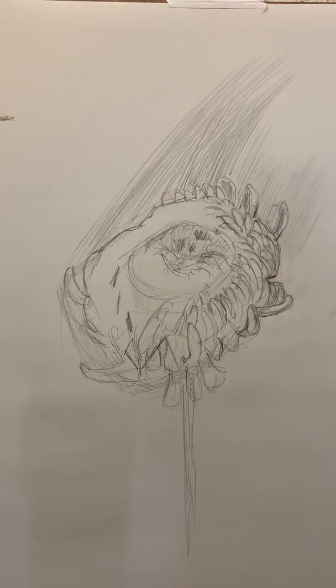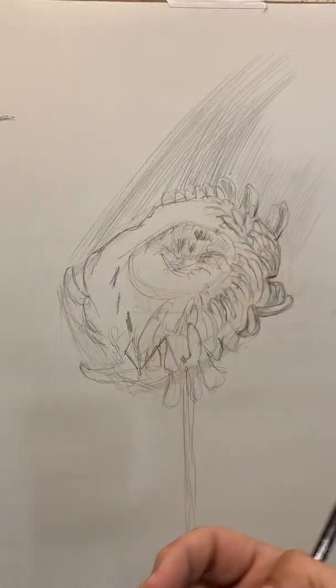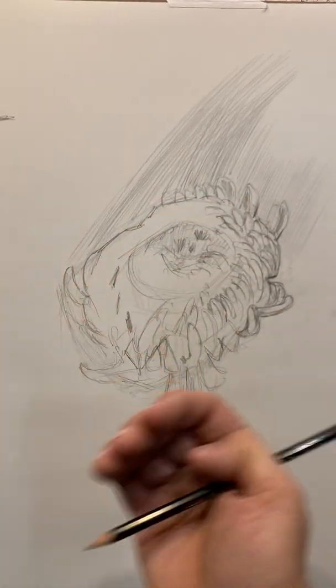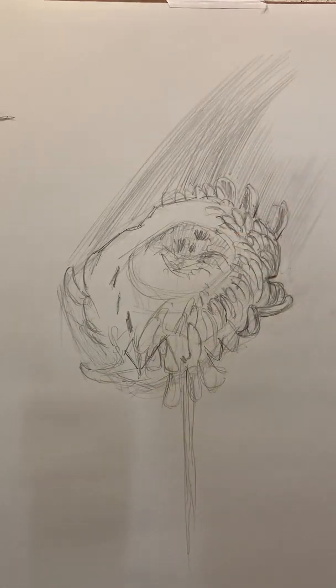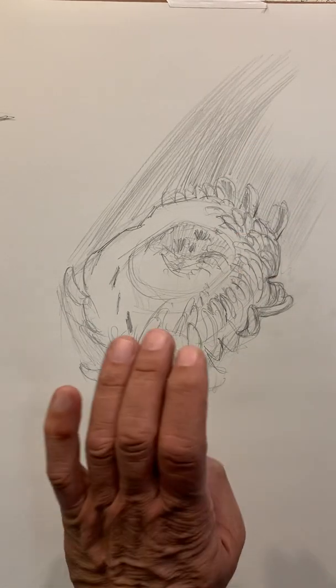Try to remember the direction things are coming from. These are wrapping that way. These are opening up that way. These are coming that way. And these are opening up in the reverse that way.